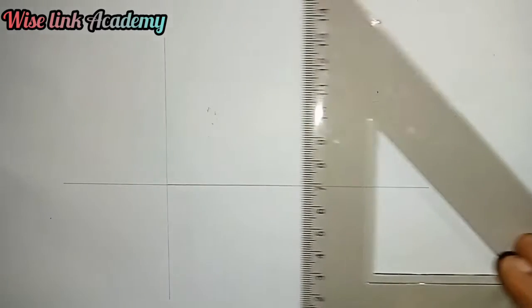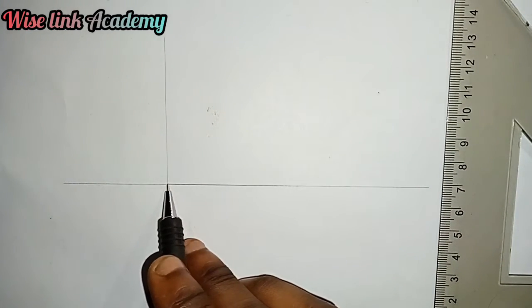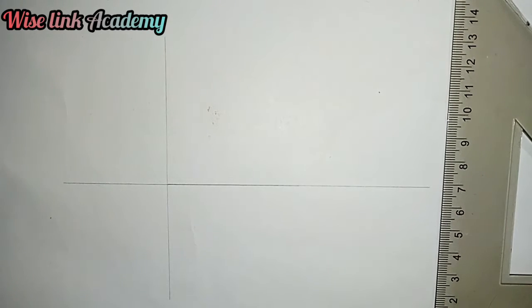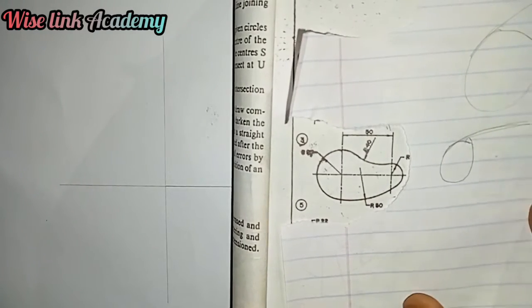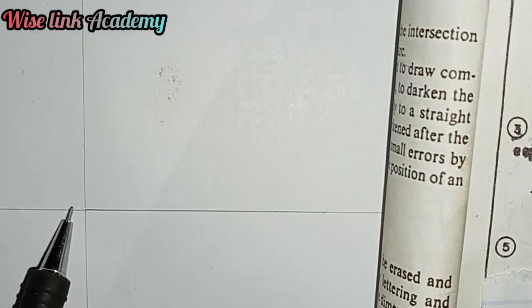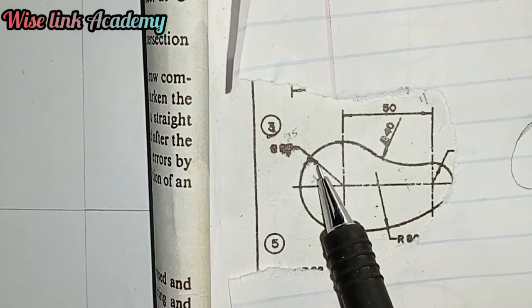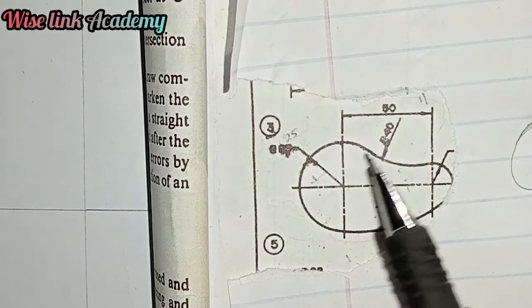Can you see that? You come here. So this point here is the point we're trying to establish. If you observe very well, we're having two circles. But what do you notice? They say that the radius of this circle is what? 25. Let's measure 25.